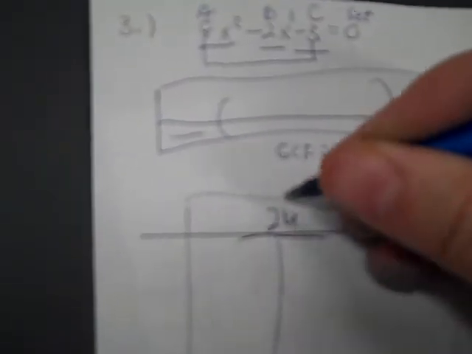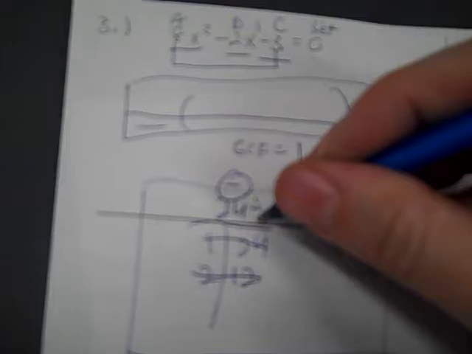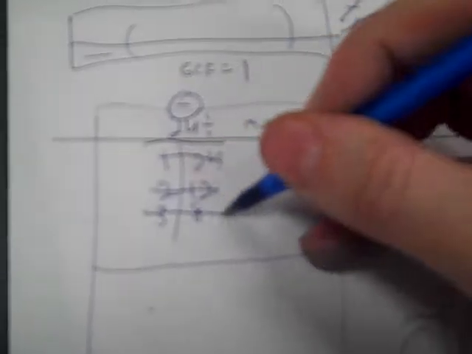Okay. Positive 8 times negative 3 is negative 24. So I got a negative, so that's going to be a minus, and I'm trying to get to minus 2. 1 and 24, no. 2 and 12, nope. Or, sorry, remember you're dividing into the 24. I'm going too fast. 24 divided by 2 is 12. 12 minus 2 isn't 2. After 2 comes 3. 24 divided by 3 is 8. But that doesn't minus to an answer of 2.